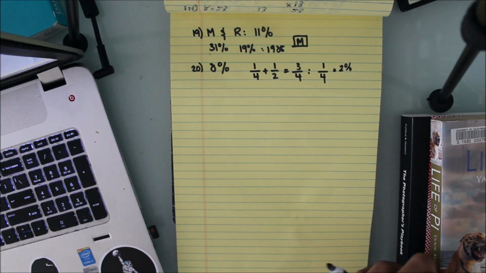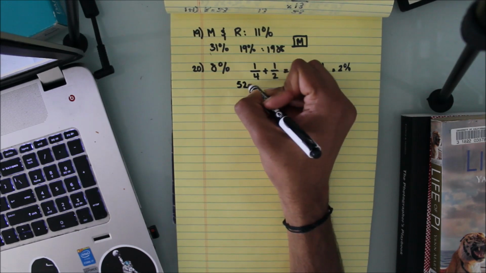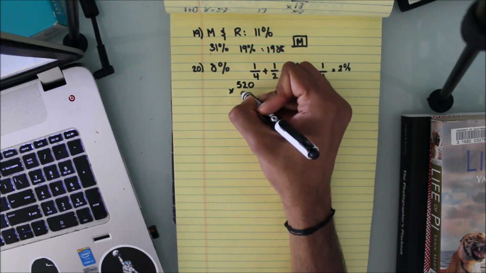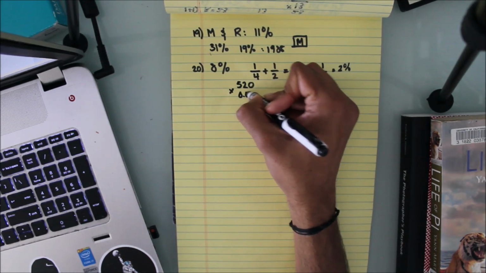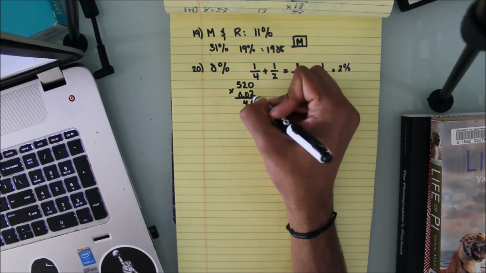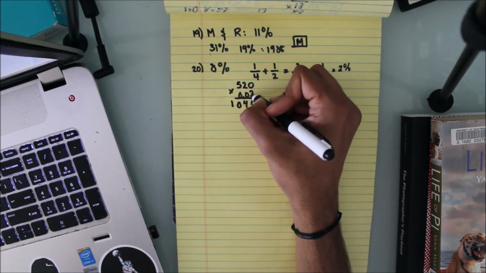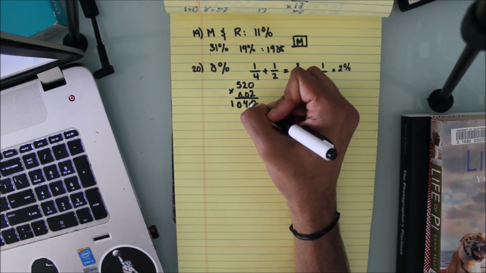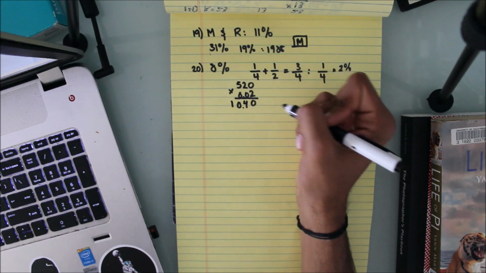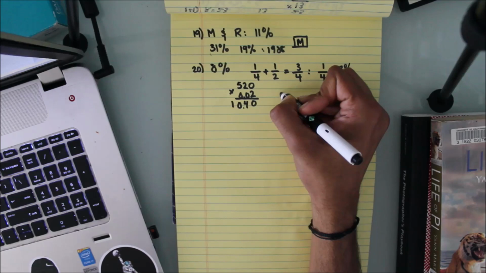So now all we have to do is figure out what 2% of the 520 million from 1999 is. So all we have to do is 520 times, since it is a percent, 0.02. Let me solve for this, 0, 4, and then 10. And now we just throw on the 2 over. Boom. So the answer is C, $10.4 million.